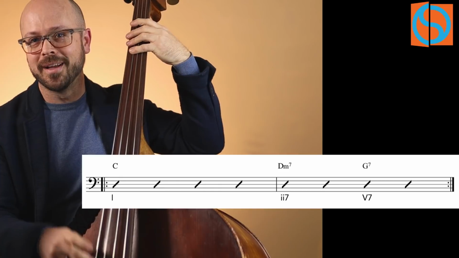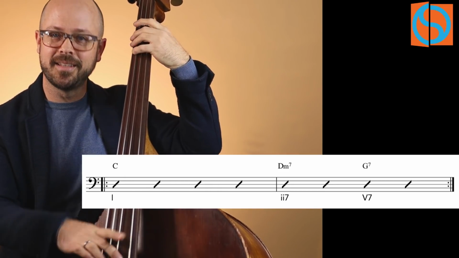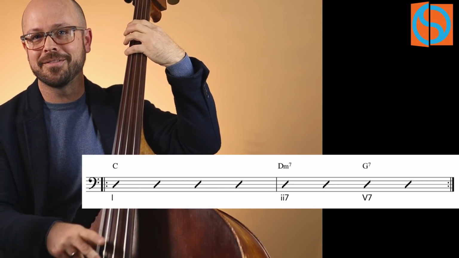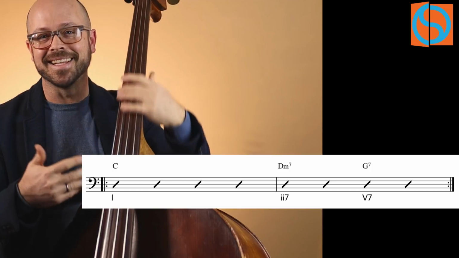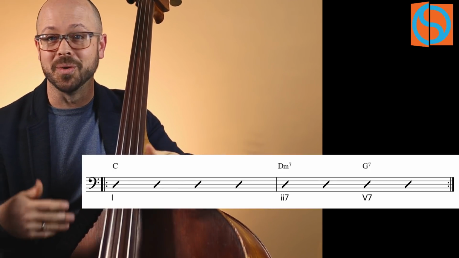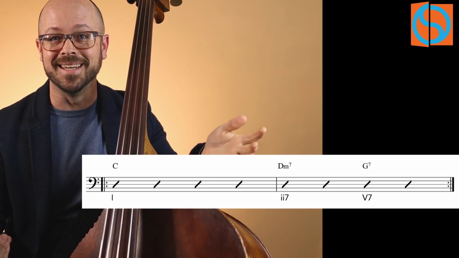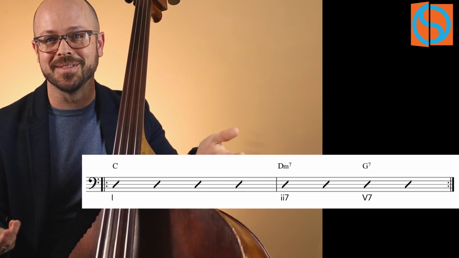We got 1, 2, 5, 1. And that's a really common way to deal with turnarounds too. That's probably 99% of what you need to know to play the most common standards that we're going to deal with. So to push that concept a little bit further, we've built upon the 1 to the 5 chord, and now we've done 1 to 2, 5. And the 2, 5 is a very, very common concept inside of jazz music, right? To help extend the sound of the 5 chord.